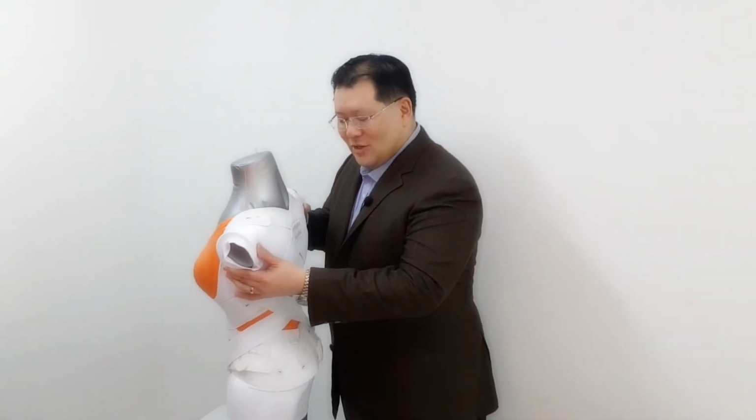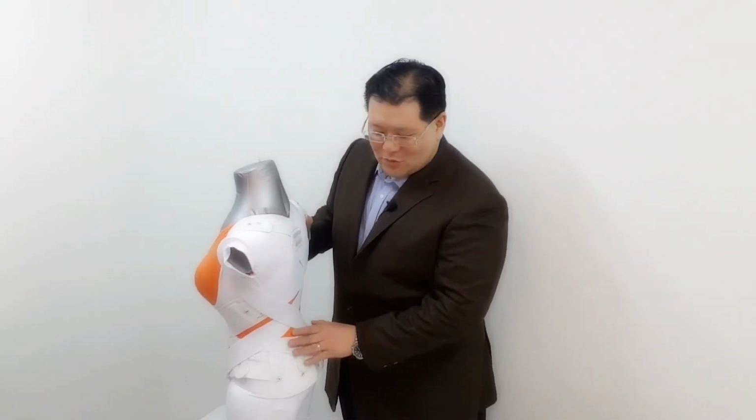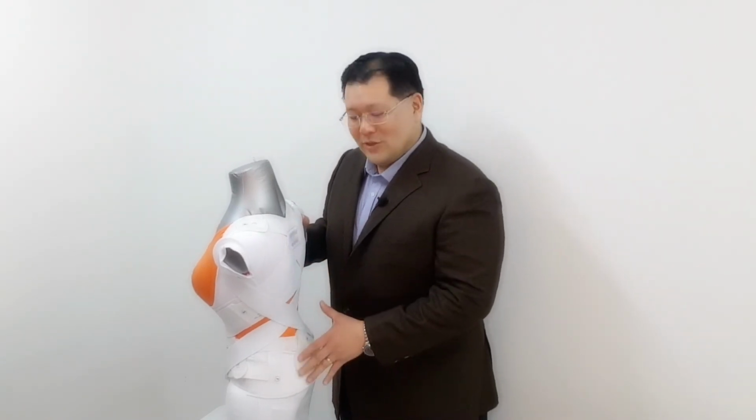Have you ever seen a SpineCor brace? This is what a SpineCor brace looks like. This is the upper section of the SpineCor brace. So this is what we call the bolero, and this is the lower section known as the pelvic shorts. The SpineCor brace is made up of the upper and lower section, including these corrective bands over here.